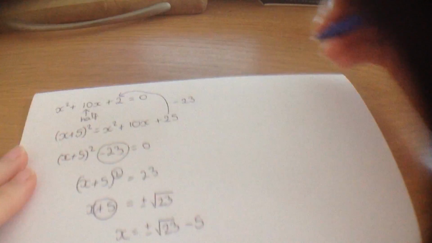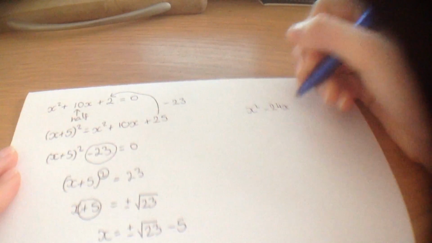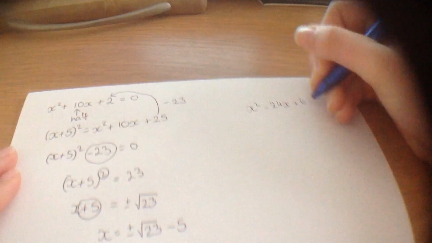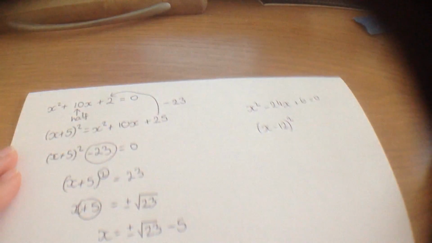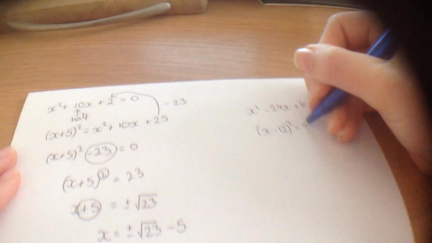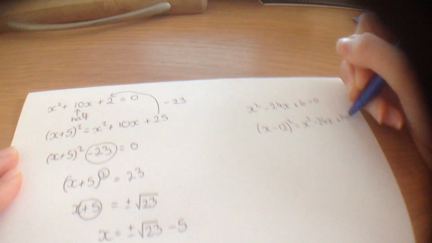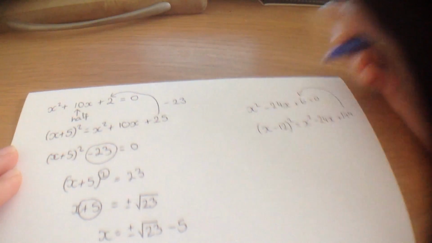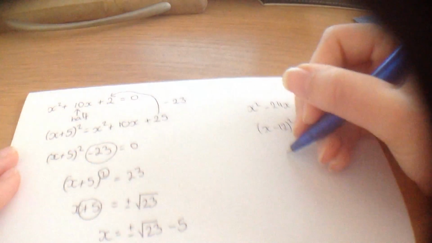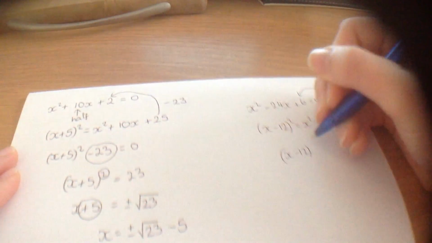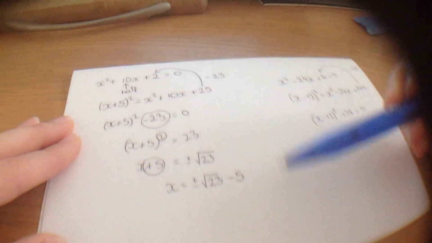For example, if I had x squared minus 24x plus 6 equals 0, my perfect square would be (x minus 12) squared. That's going to give me x squared minus 24x plus 144. Remember, squares are always positive. I don't want plus 144, I want plus 6. To get from there to there, I have to take away 138. So I end up with (x minus 12) squared, take away 138, equals 0. And then I'd repeat the process I did over here.